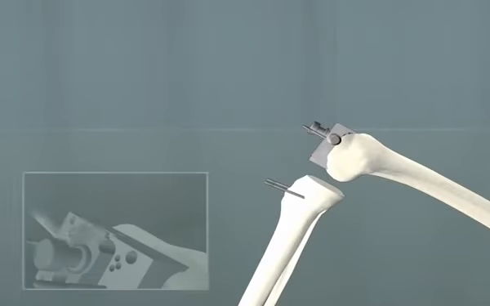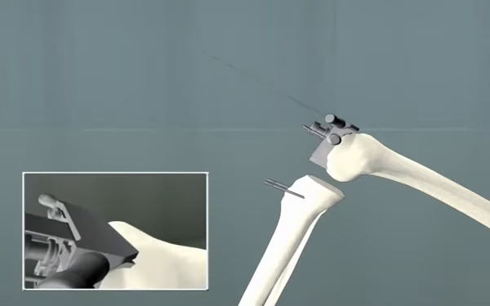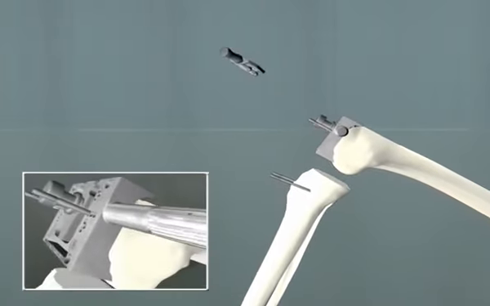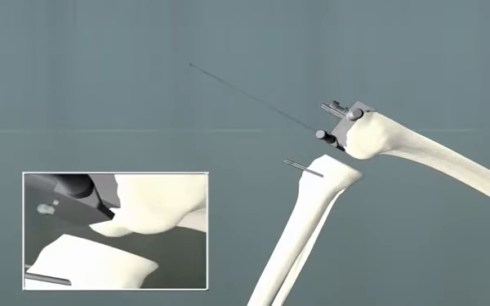The anterior femur is then resected with a power saw through the capture plate. The capture plate is then removed and placed on the inferior portion of the guide, and the posterior femoral condyles are resected with a power saw.